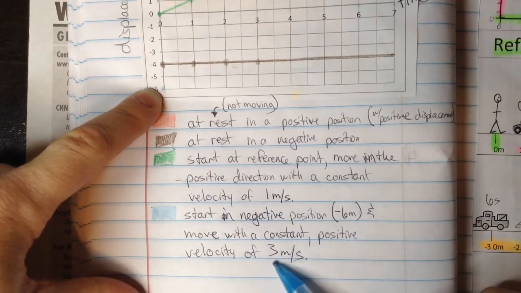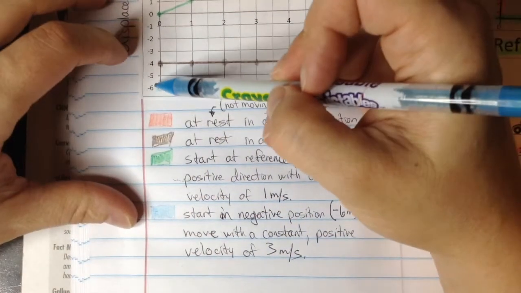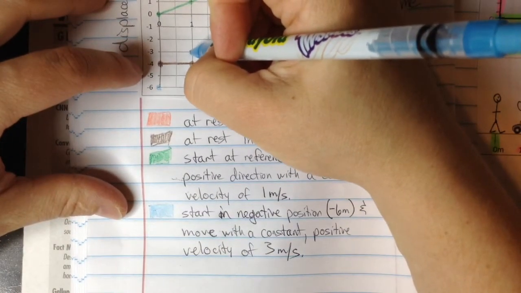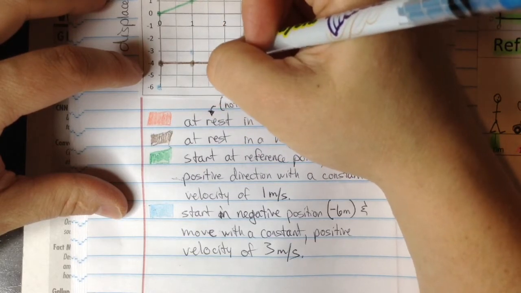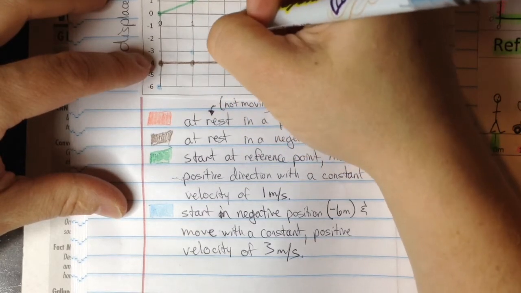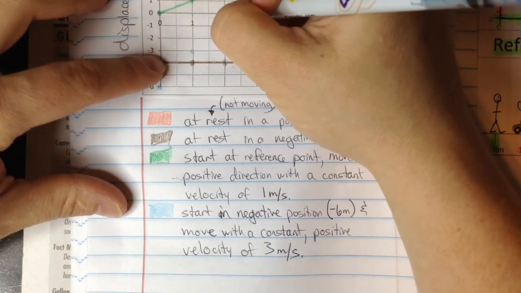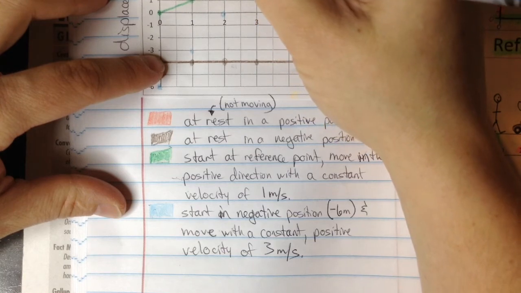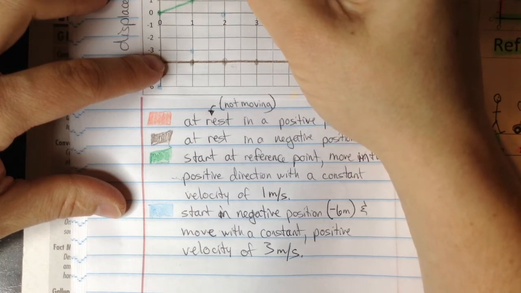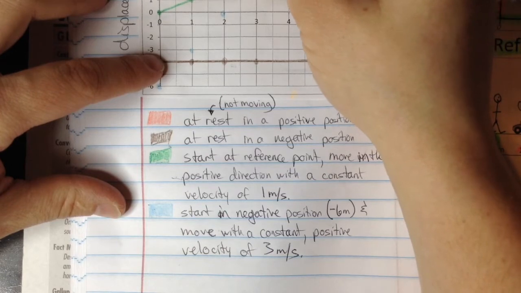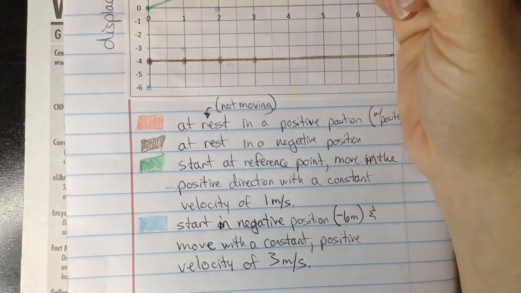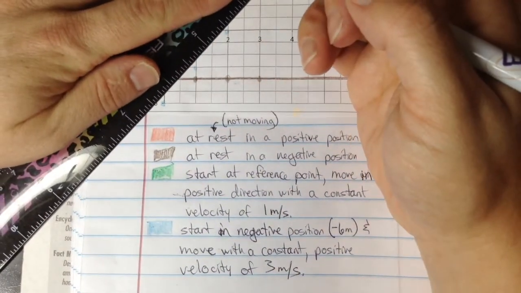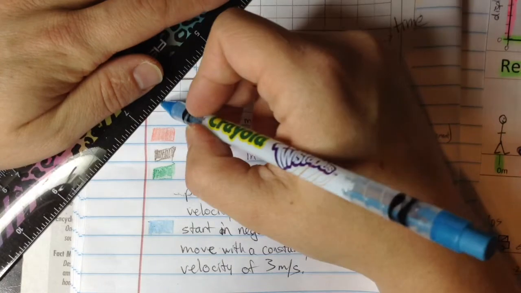Okay, and we're going to move at a velocity of 3 meters per second, which means every second we're going to increase by 3 meters. So every second, from -6 we go to -3, and then to 0. And then over the next second, we're going to go to +3, and over the next second to +6, going by 3s. All right, and connect the dots.